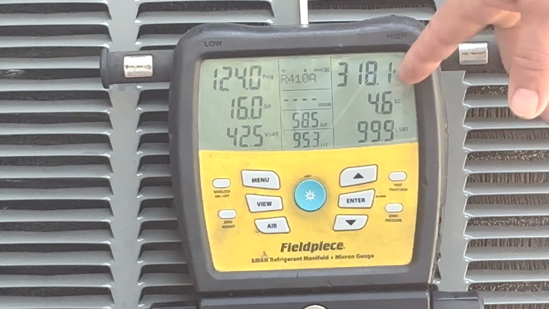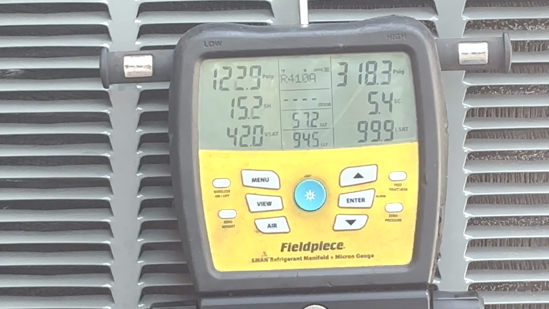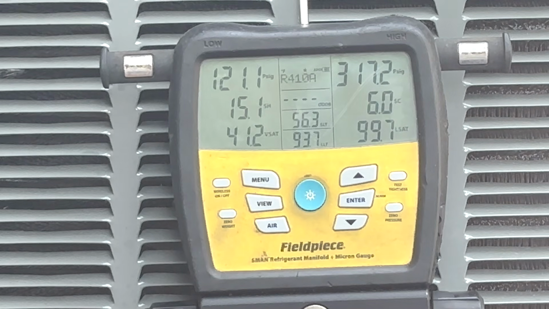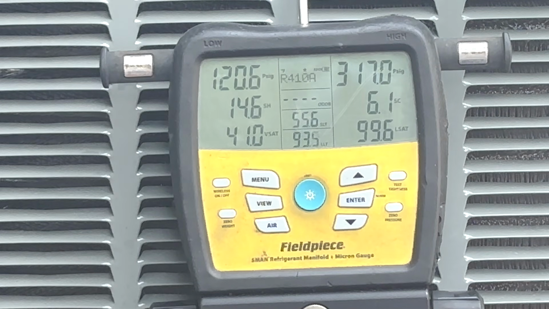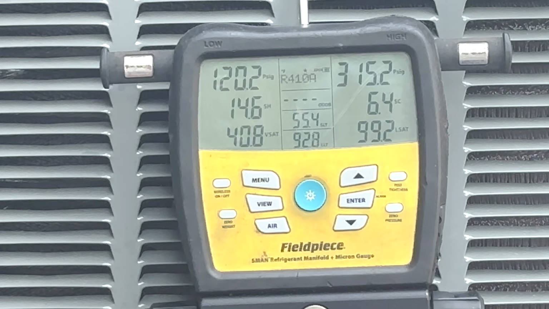And if you look down below, you can see our subcool and our superheat. And now what we have here is these numbers are fluctuating. When these numbers fluctuate, we have to determine, is it a metering issue? Is my expansion valve opening and closing, or is there non-condensables in my system?